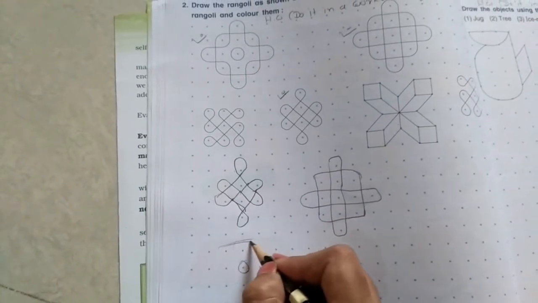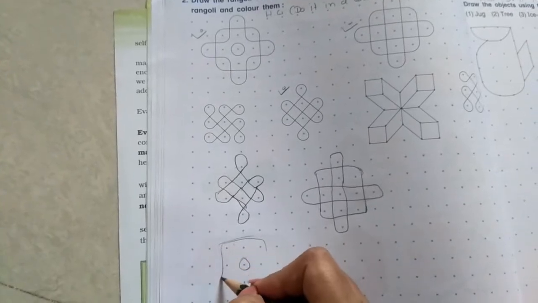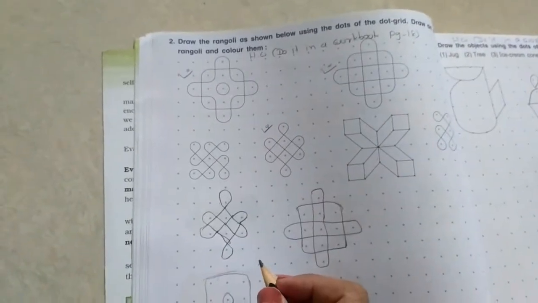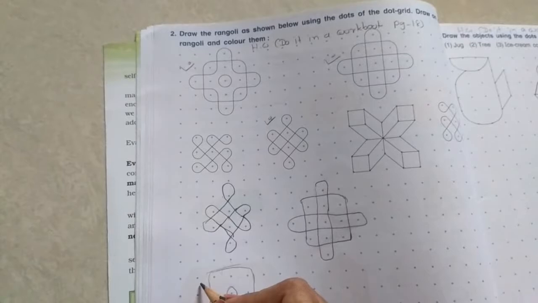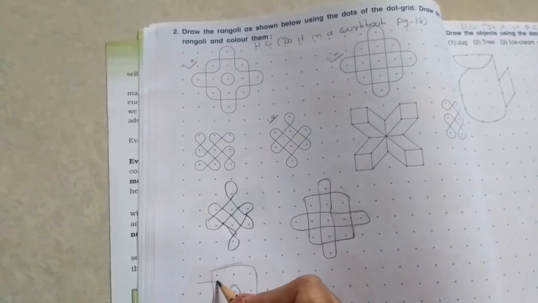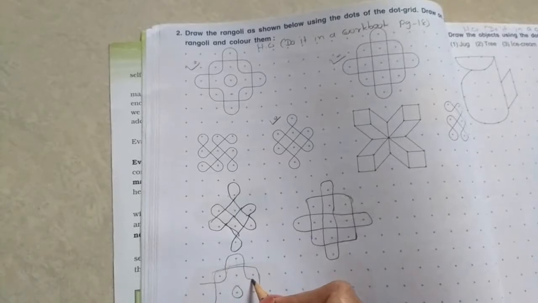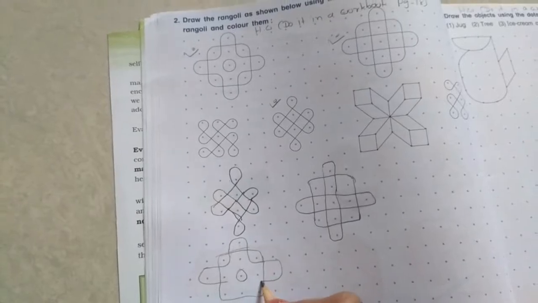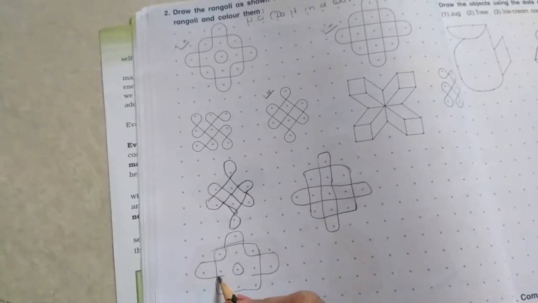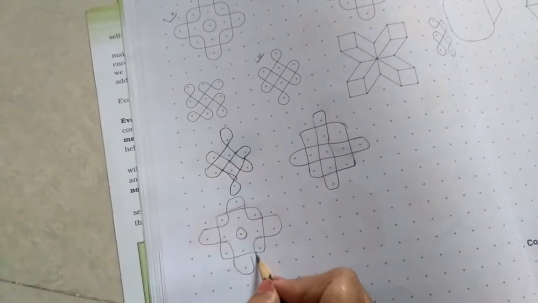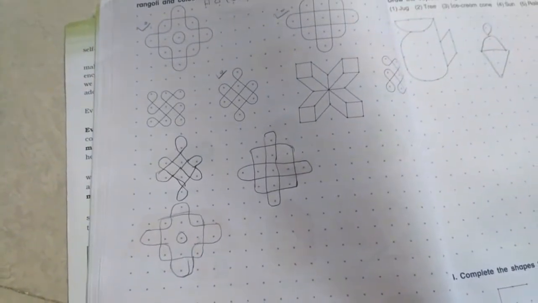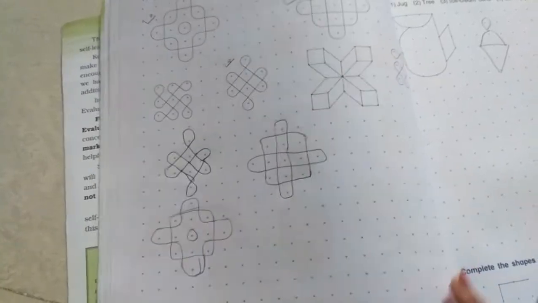Yeah, see, I'm not using a scale, so my line is not as perfect. Fine, I'm going to draw this. Then yes, and see, I have done the shape. Okay, so this way, similarly, you can also finish the different shapes.